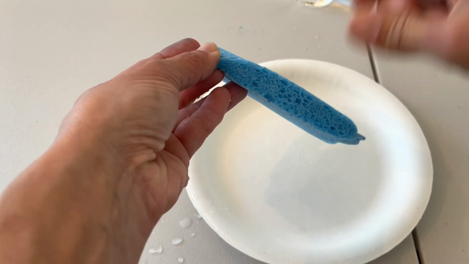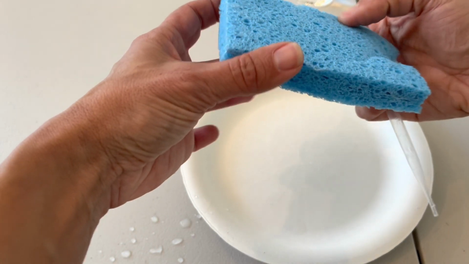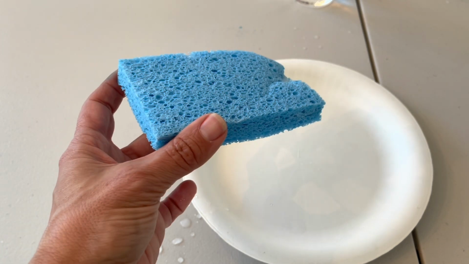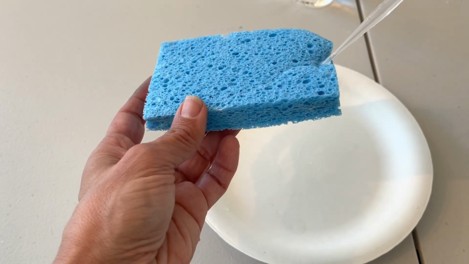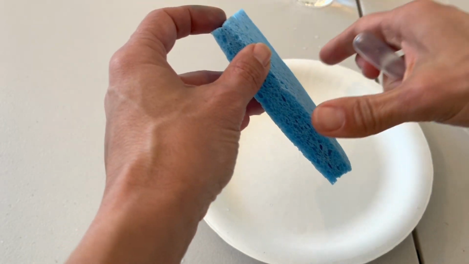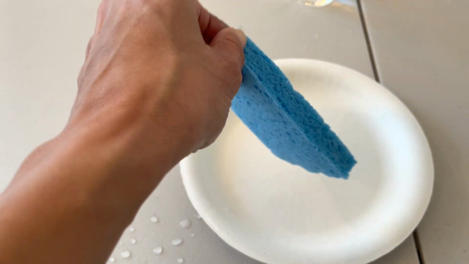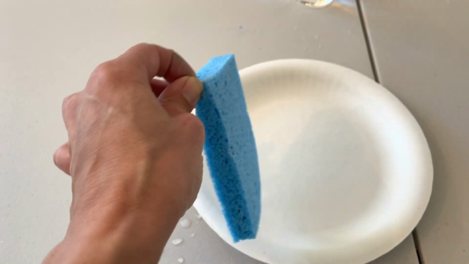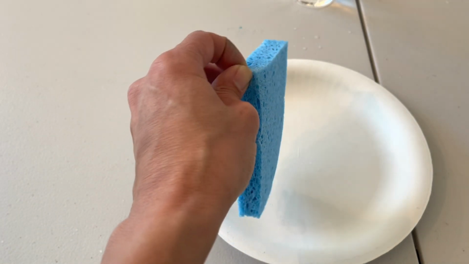That's 10. Make sure all of the water goes onto the sponge. I missed a little bit right now. It's 11. And a really good trick is to hold it at an angle from the corner like this. And let's keep going.